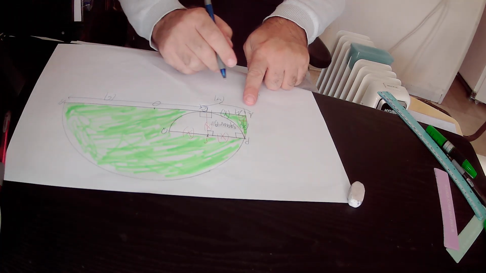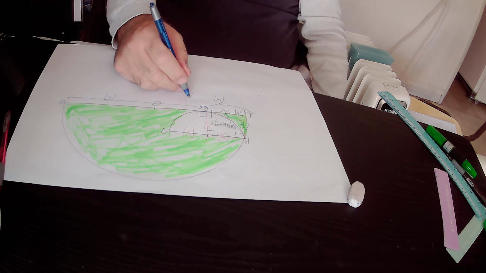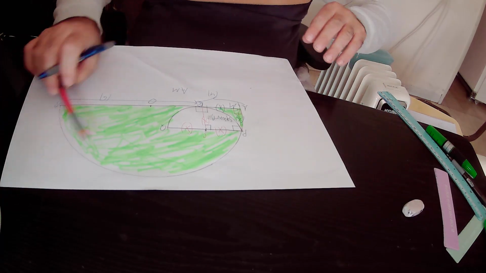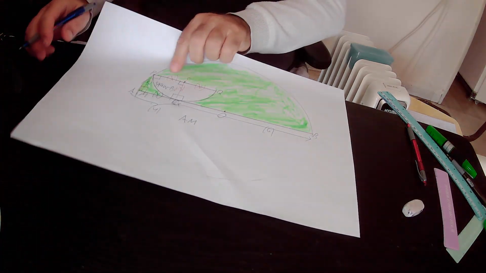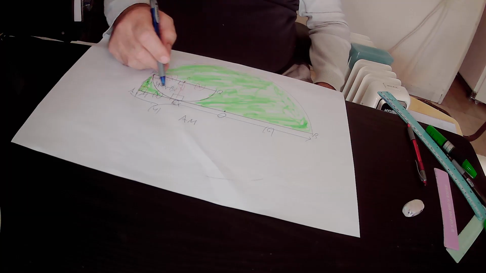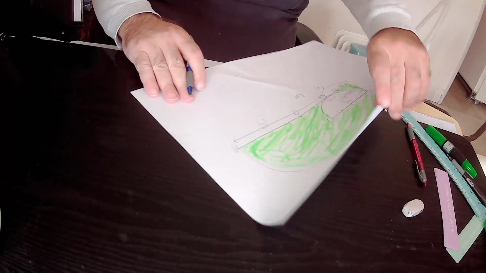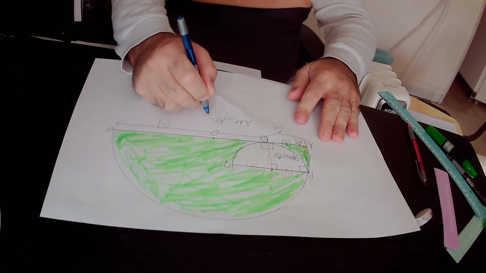What is the length of this missing short segment AM? From the drawing, it is very easy to see that AM, this short segment, in total equals AC minus MC.